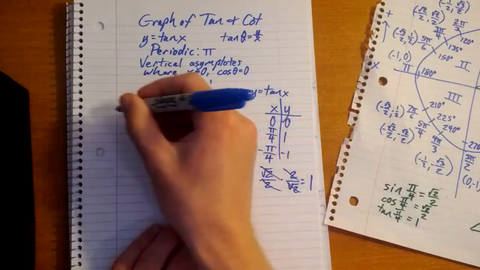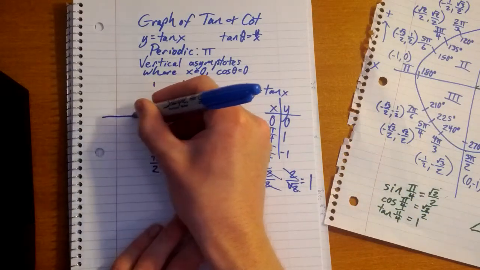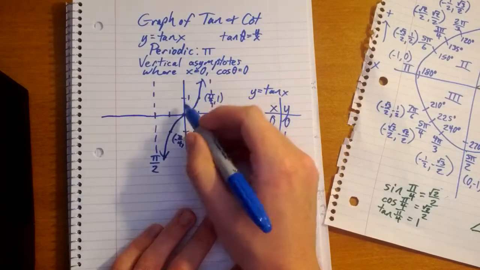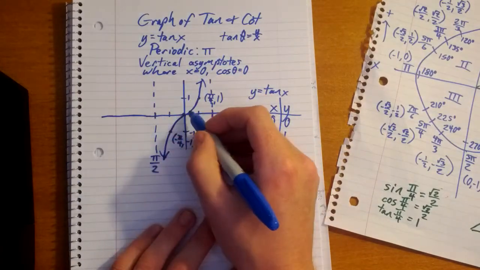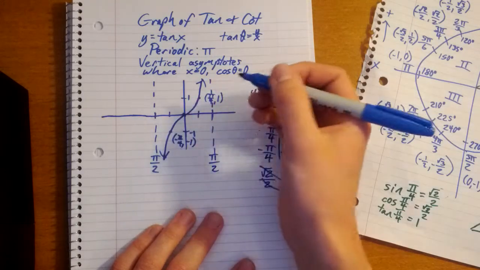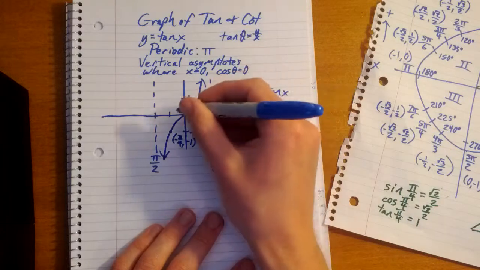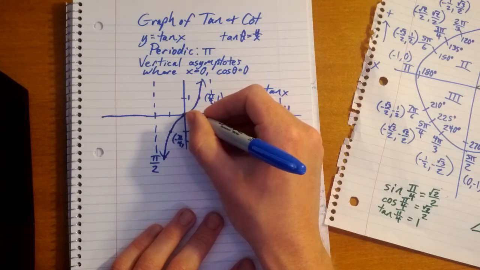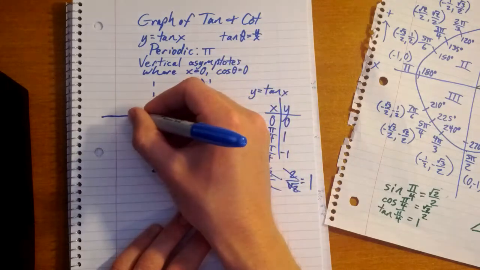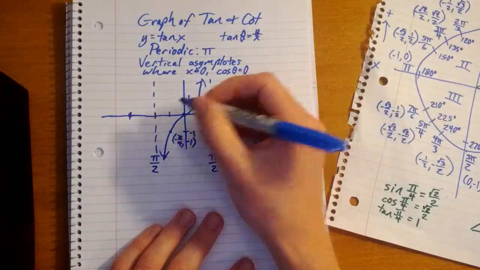Okay, and then we can use the fact that this is periodic to say that every pi units you will have the same thing, okay? So let's go this direction because I'm out of room over here. So we have 0, 0 here, so x equals 0 here. So our x equals -pi then, we will have another x-intercept.